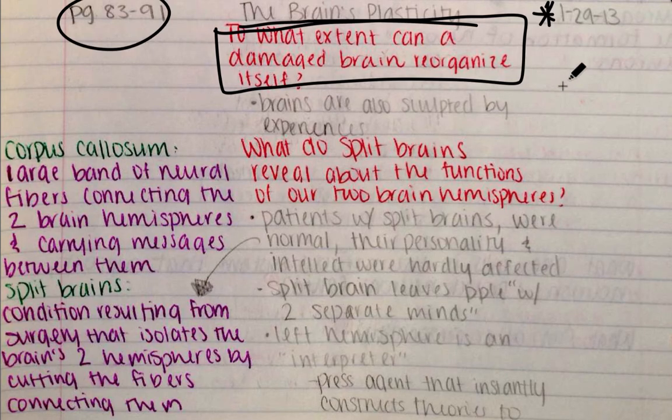So in the middle in red always goes the major section title, but you put it into a question and put a box around it. She didn't put a box around it, but I think it stands out a little bit more if it's a box. And this is always in red.